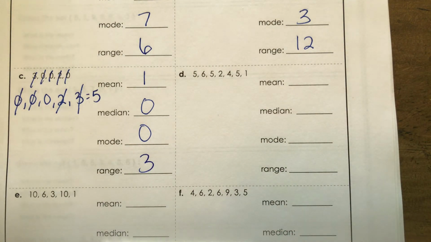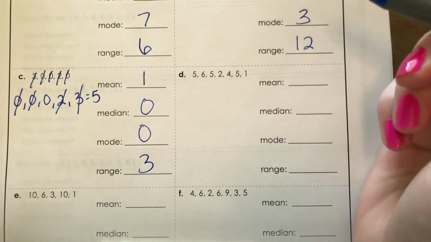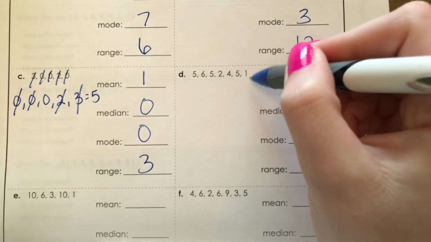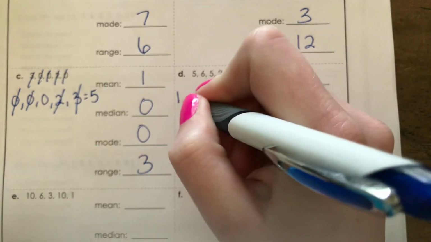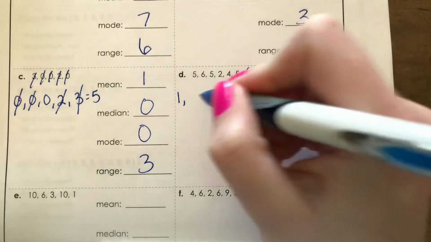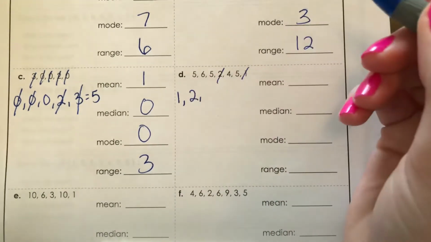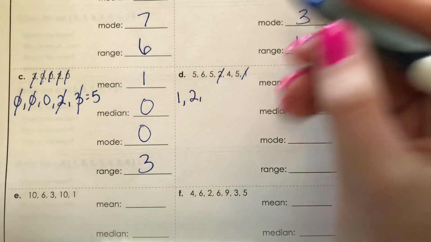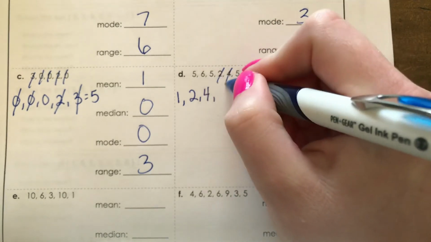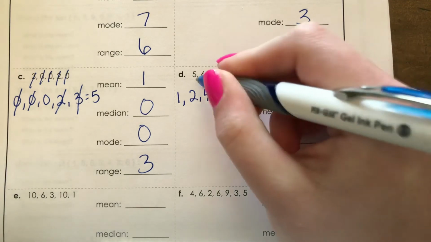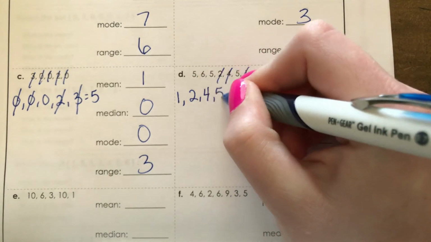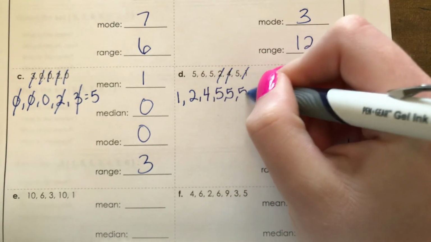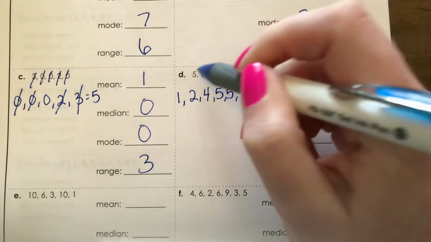All right, letter D. This data set has a few more numbers than the other ones have had, but that's okay. All right, so we're going to put in order from least to greatest. I look, and 1 is the smallest, and then 2, then 4. I have 1, 2, 3 5s. And a 6.